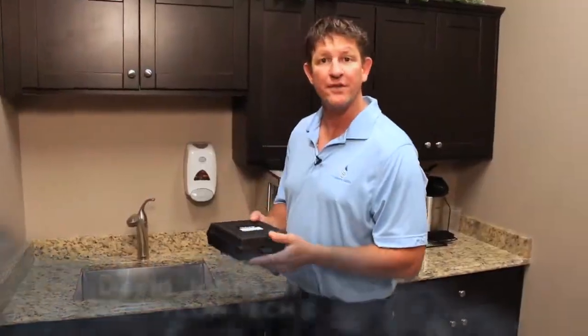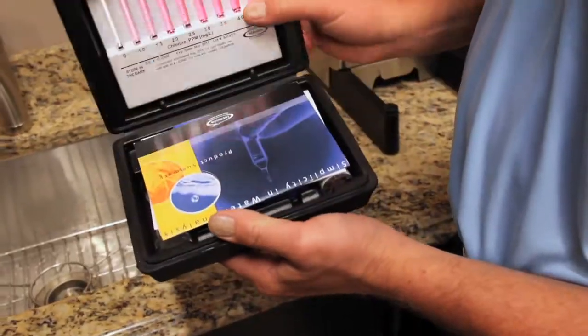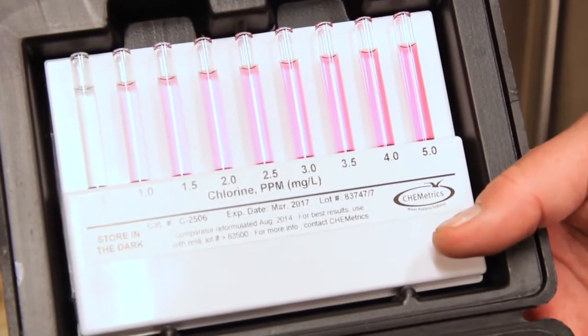How to do a proper water test. We recommend using a Chemetrix test kit. This is for testing chlorine and chloramine in water. The test kit comes with a comparator you have here.